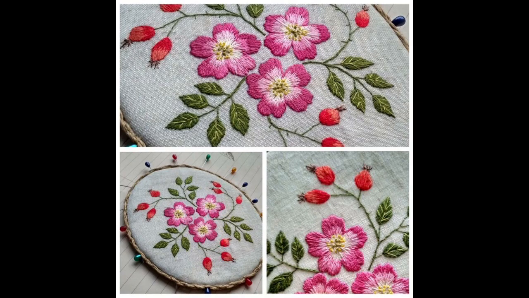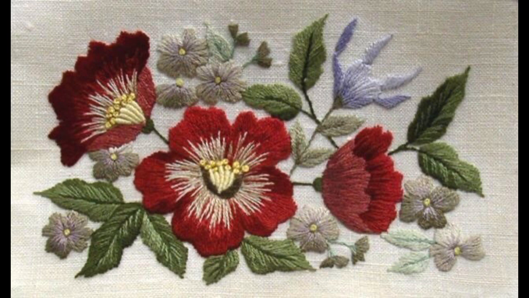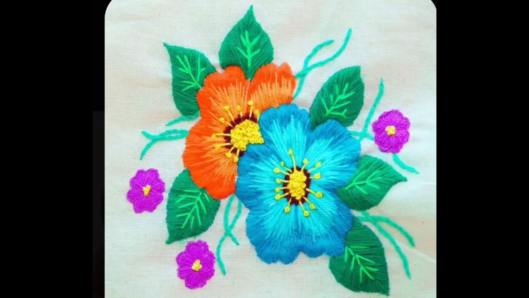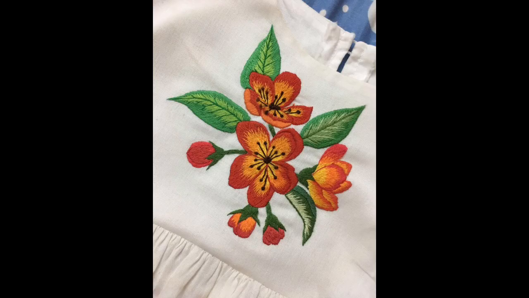You can use these very beautiful floral patterns to design the dresses of your baby girl, shirts, baby girl skirts, baby girl frocks as well. And you can also design fashionable accessories with the help of these very beautiful embroidery patterns. Yes friends, you are getting me right.